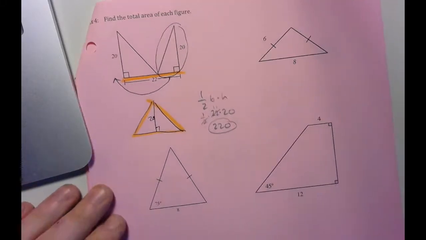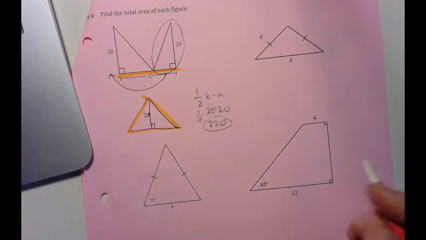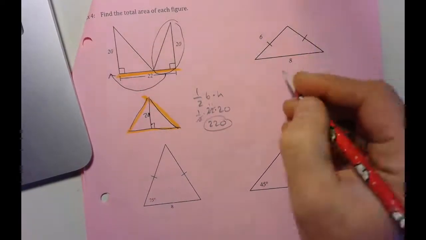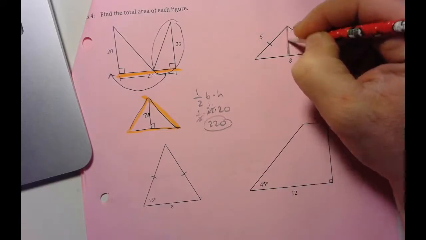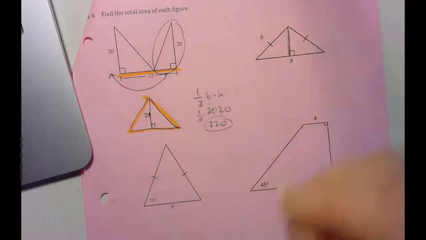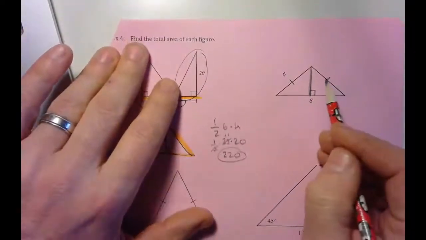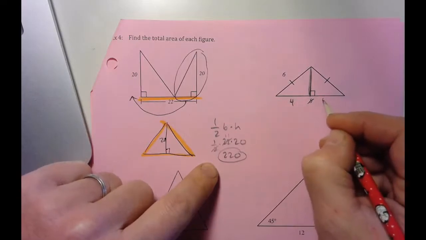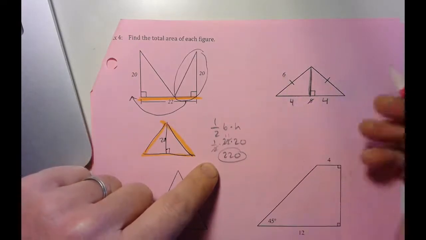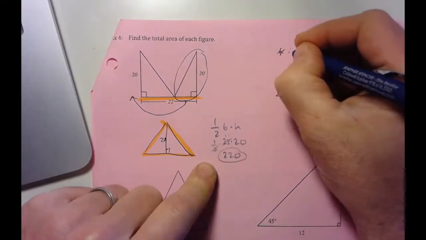Okay. Let's try another one. Let's try this guy right here. Well, if I'm looking at it, that looks like the base. Let me draw the height in for myself. It's a right angle there. From isosceles triangles, hopefully you still remember that these are broken up and these are 4 and 4, because it's isosceles. And put the little note, reminder.